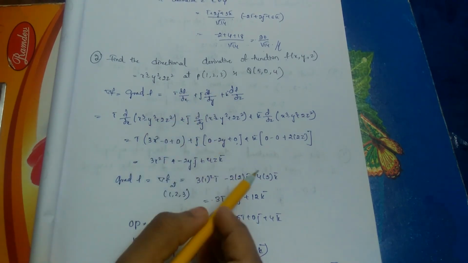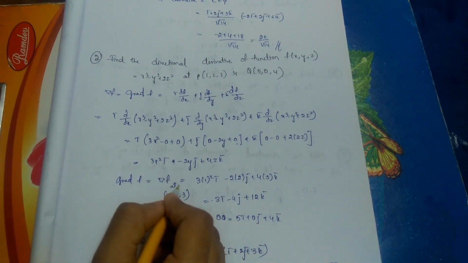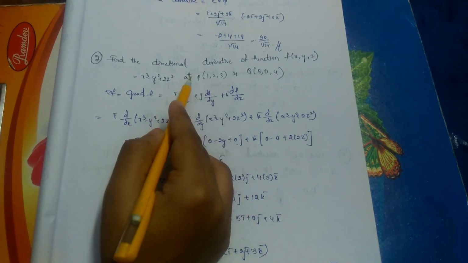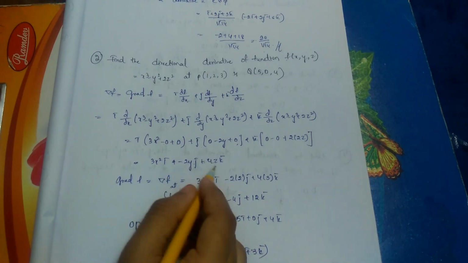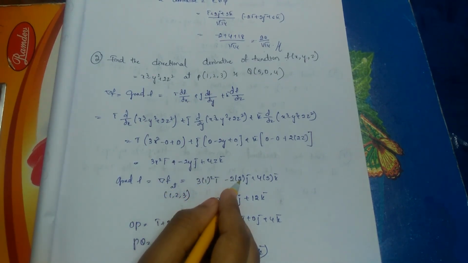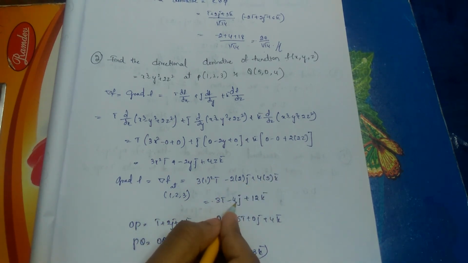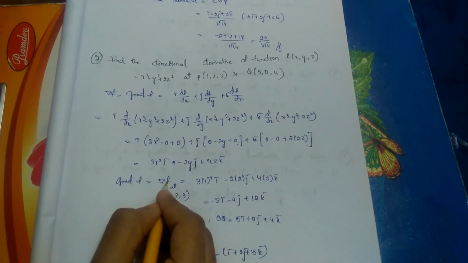So this is del f. Grad f at the point 1 comma 2 comma 3: they gave the point 1 comma 2 comma 3. So at this point when we substitute the values here, 3 into 1 square i bar minus 2 into 2 j bar plus 4 into 3 k bar, that is 3 i bar minus 4 j bar plus 12 k bar. So this is the grad f or the del f.